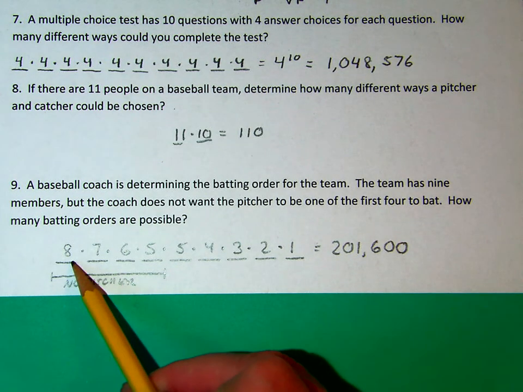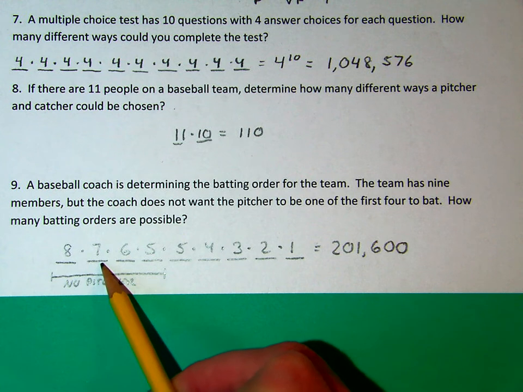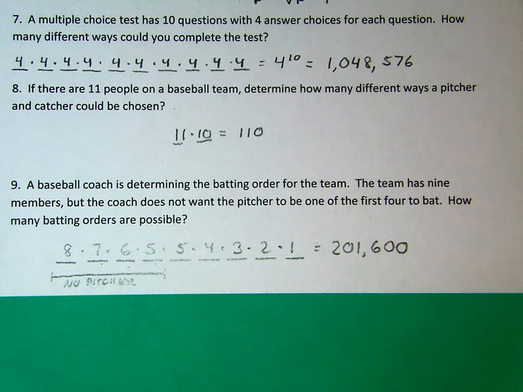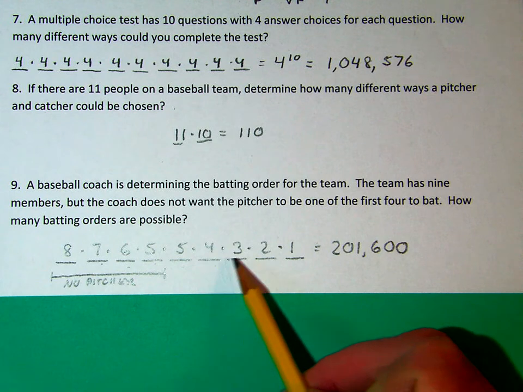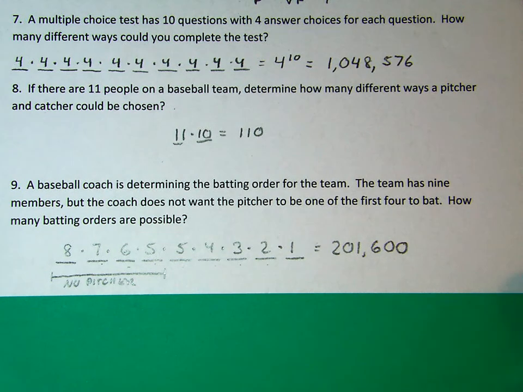So there are 8 people to bat first, and then 7, and then 6, and then 5 to fill in the first 4 slots. After that, all remaining people are fair game. So now it's going to be the 5 remaining times 4 times 3 times 2 times 1, or after you multiply that together, 201,600 different batting orders are possible.